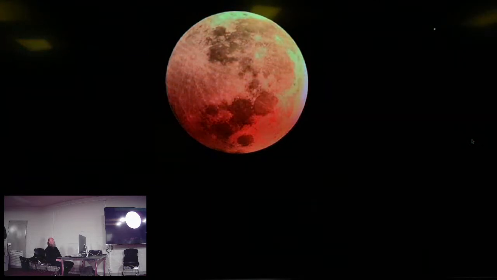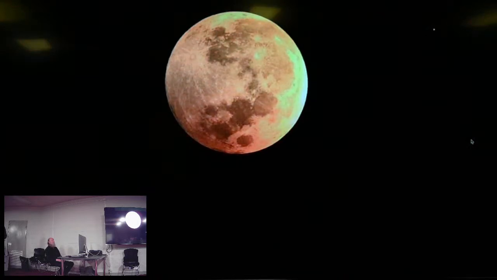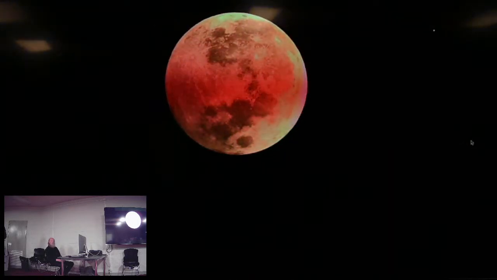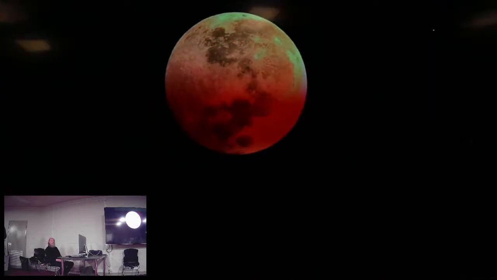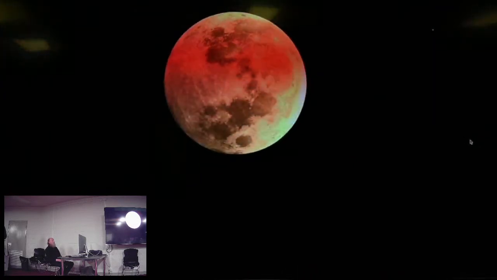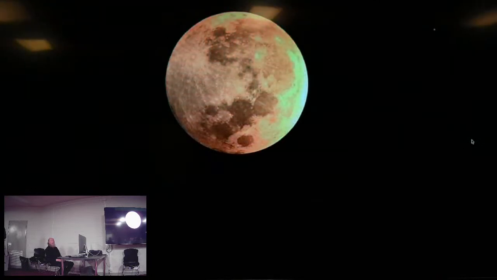What time was that? That was about 10 or 11 o'clock. Yeah, about 11. Just as it's coming out, you can see on the side there where it's oversaturated. So we had about 17 people, I think, coming and going that night, which was really good.